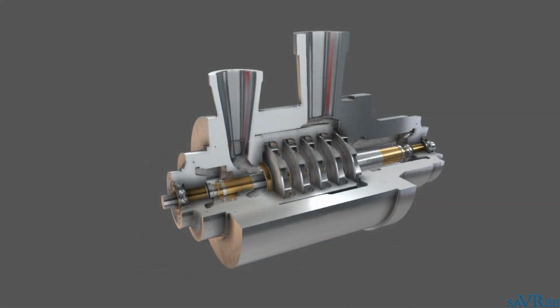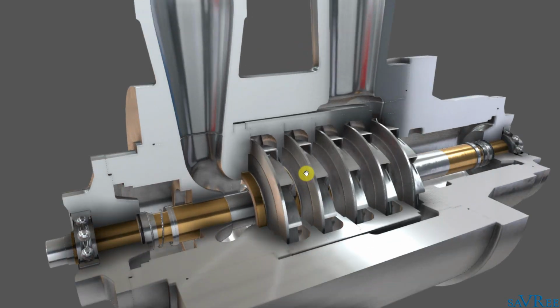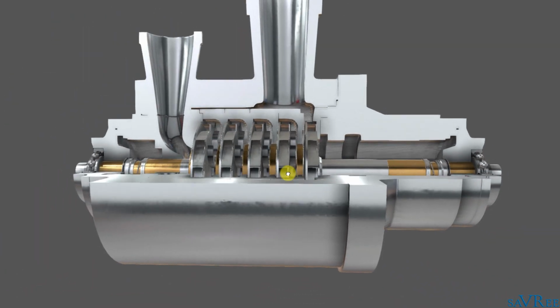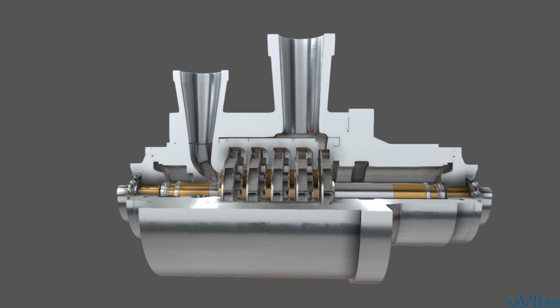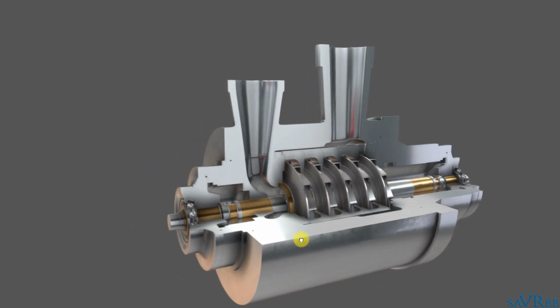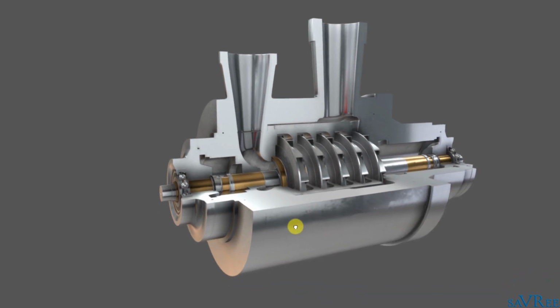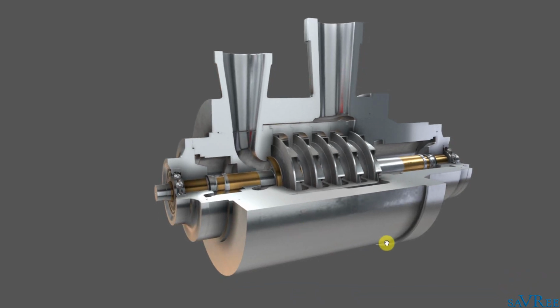So here is our multi-stage centrifugal pump. I'll explain to you exactly how this works. These are quite large items normally, and the reason is that they actually have to deal with quite high pressures. The reason we have to increase the pressure after the deaerator is because the water tube boiler itself operates with pressures exceeding 200 bar, which is about 2,900 psi.